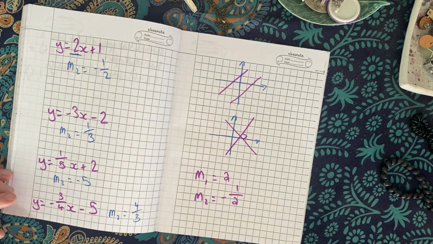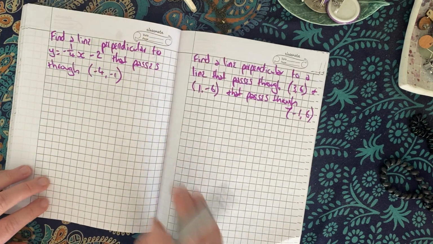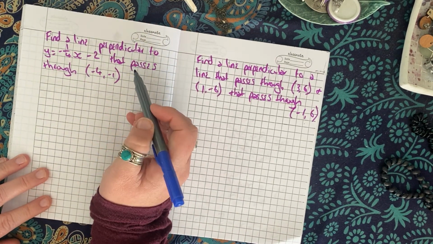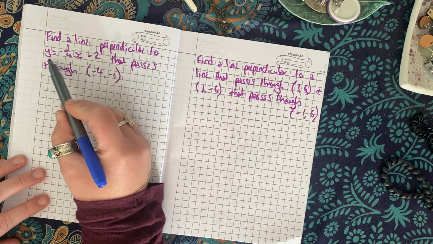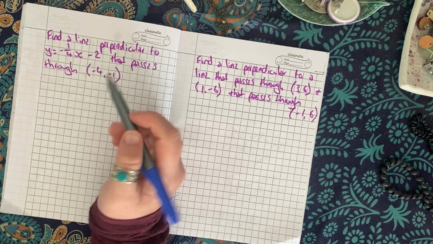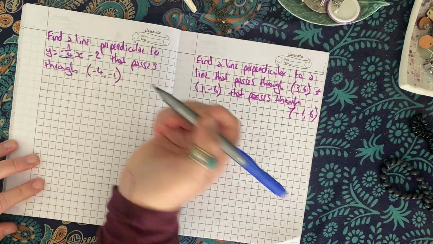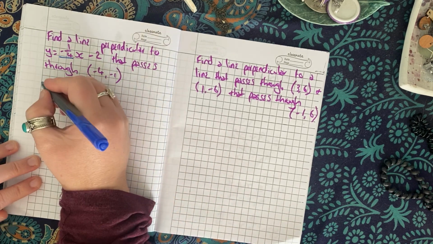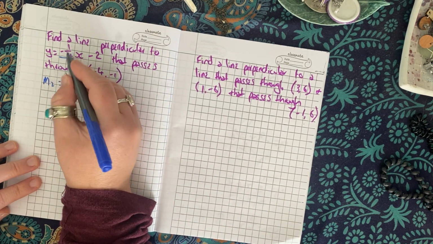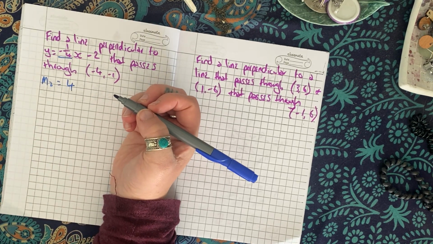So let's now try and apply that to coming up with full equations. All right, so if I said find a perpendicular line to this equation that passes through this point. We already know how to do a bunch of these things. First of all, we don't even need to find the slope because we know the slope is negative 1/4. So that must mean the new slope is, flip this upside down, so that makes it 4, and change the sign, so we're going to leave it as positive.